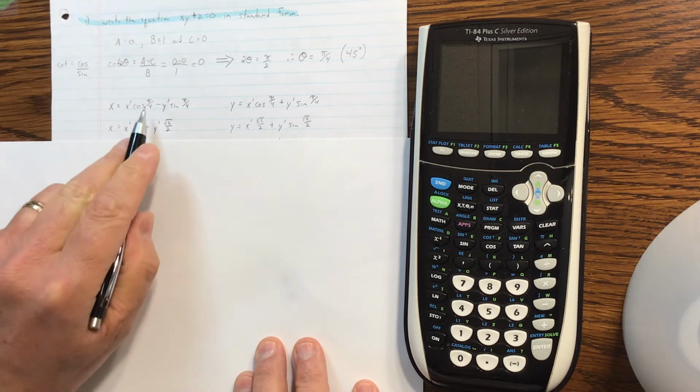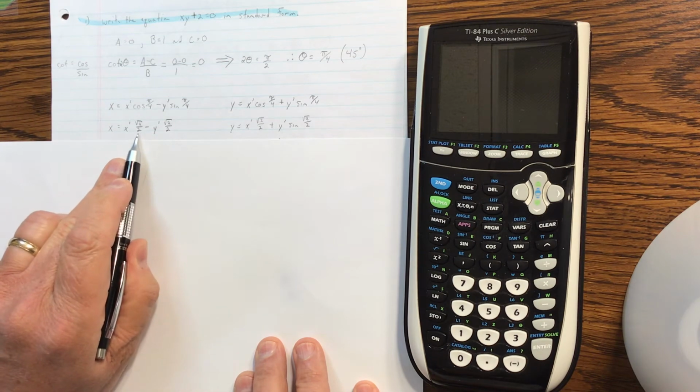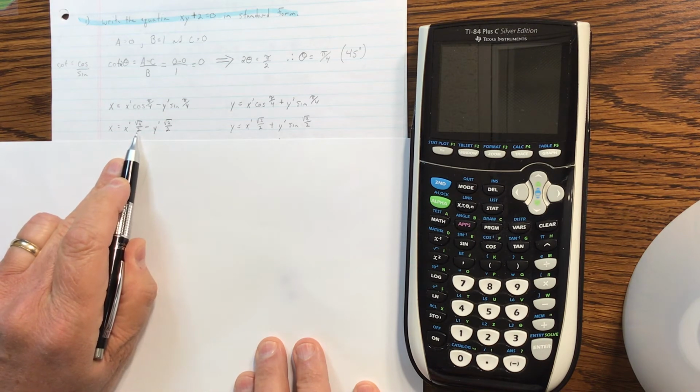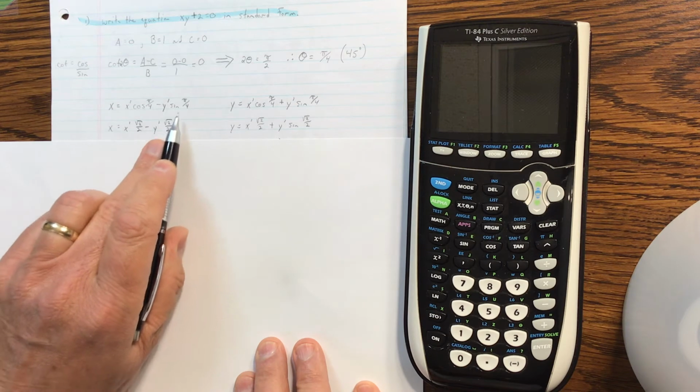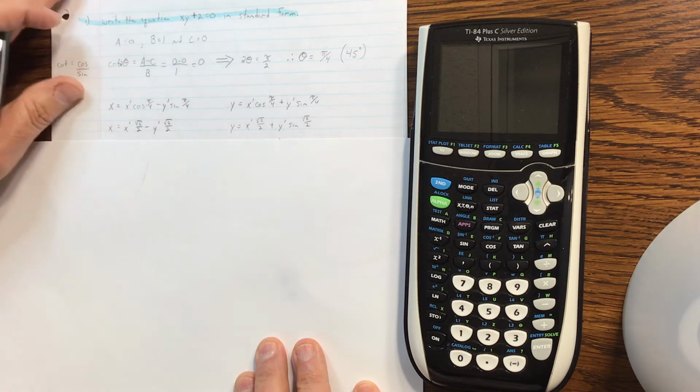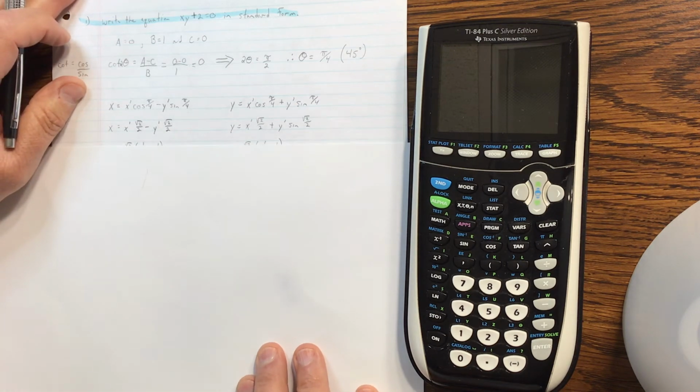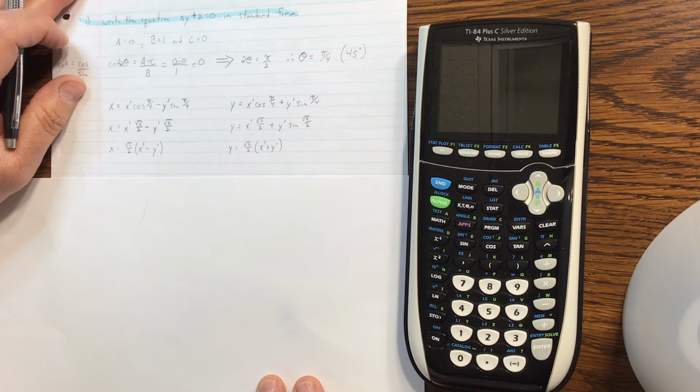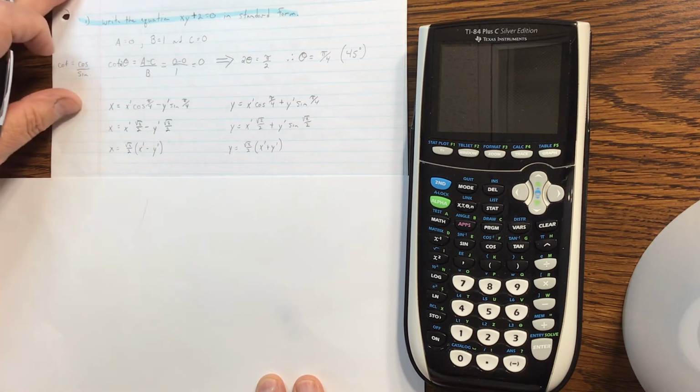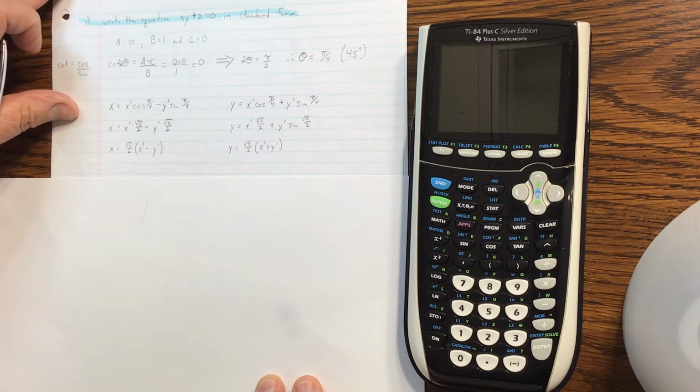So the cosine of pi over 4 is radical 2 over 2. You should know that by now, it's 45 degrees. The sine of pi over 4 is radical 2 over 2. And then the next thing we do is I went ahead and factored out a radical 2 over 2 on both sides. Now keep moving on. So now we've associated x and y as x prime, y prime. So that has to deal with the form of a conic.